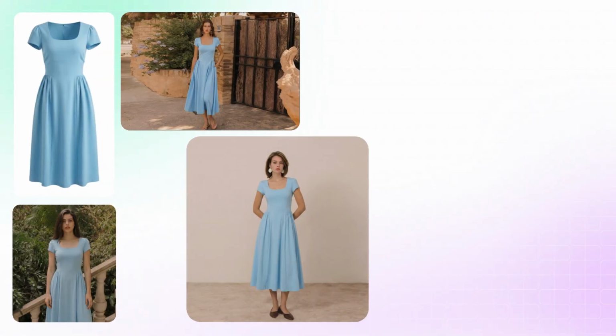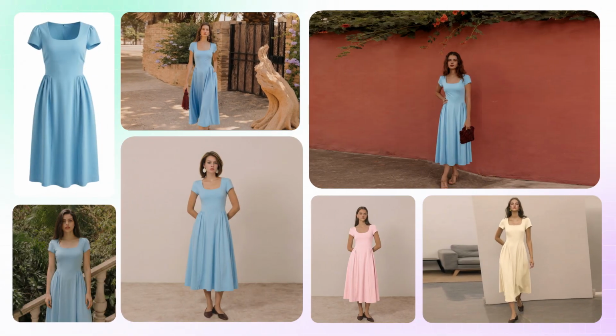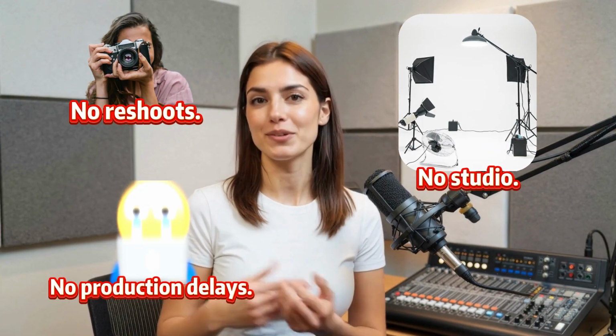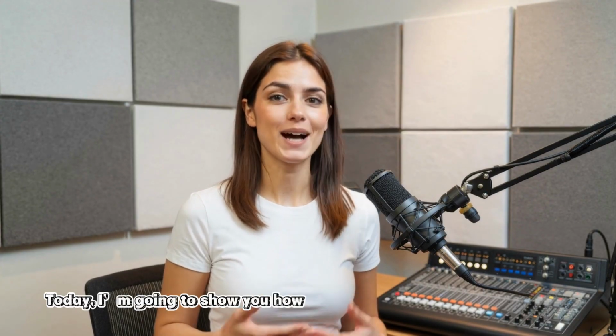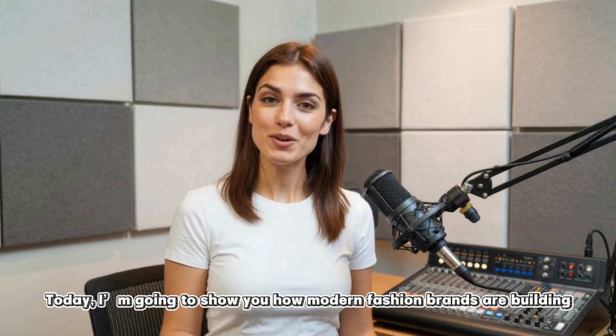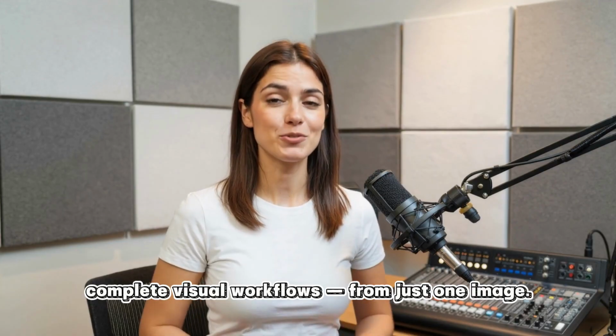What if one product photo could generate your entire visual catalog? No reshoots, no studio, no production delays. Today, I'm going to show you how modern fashion brands are building complete visual workflows from just one image.